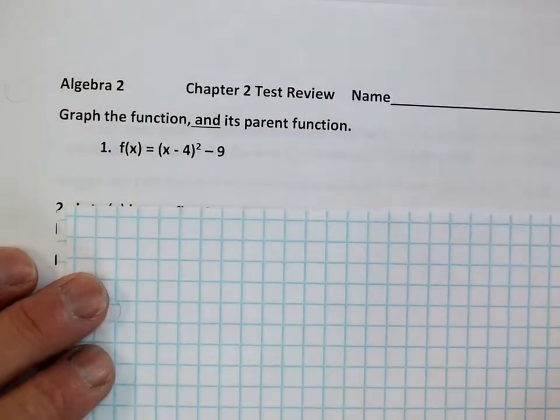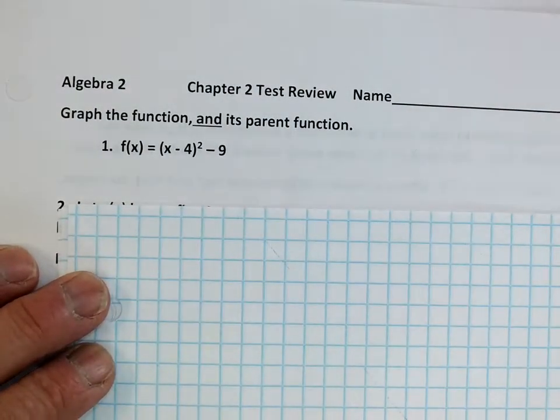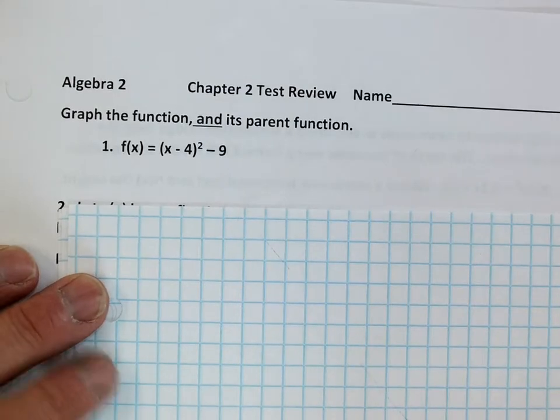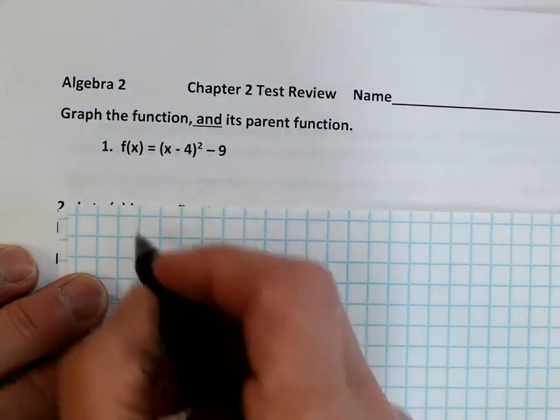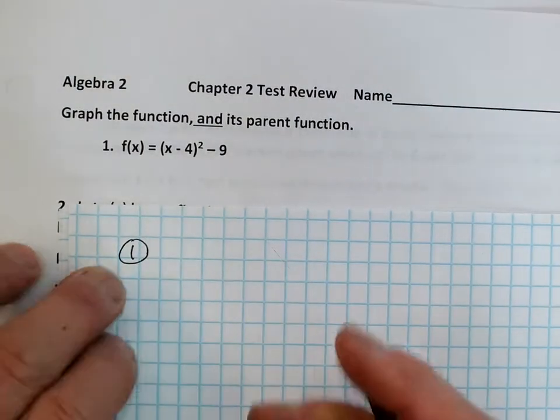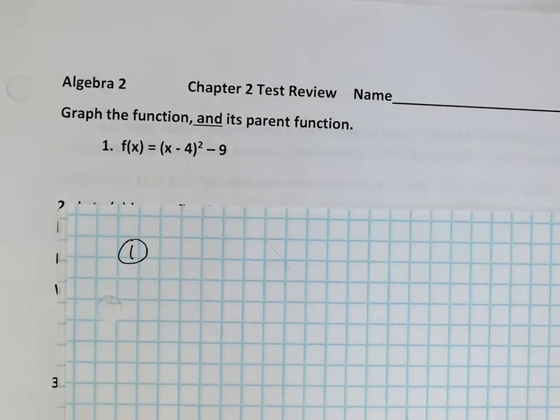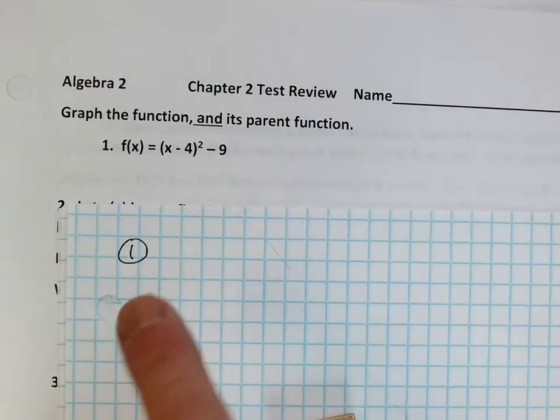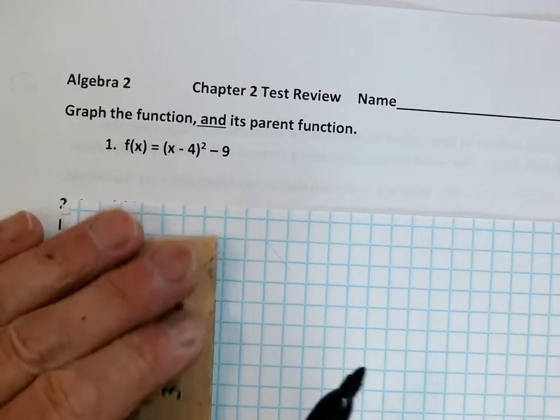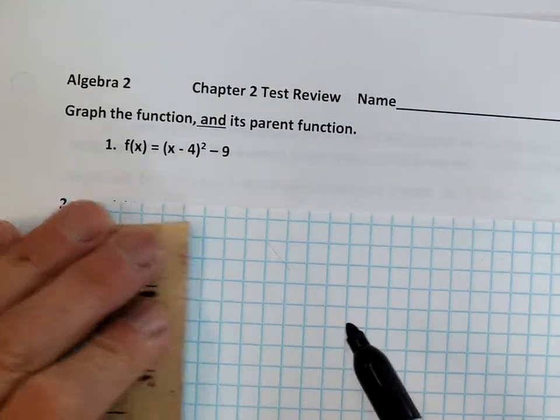So I'm going to go through this kind of quickly, but that's okay because you can stop it, you can repeat and look at it again. So here we go. Number one, what I know about number one is a parabola, and I know that in this parabola it has a vertex at 4, -1, or -9.